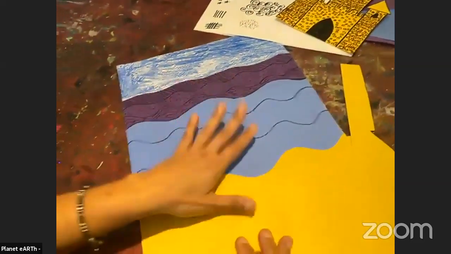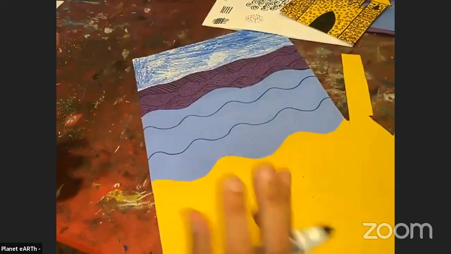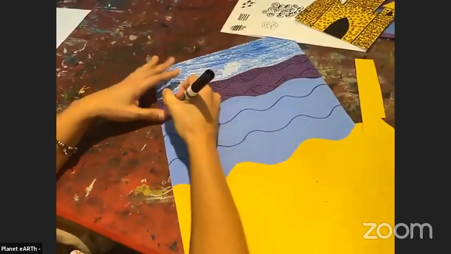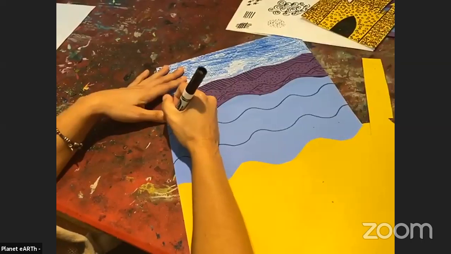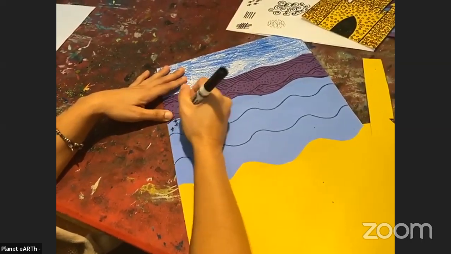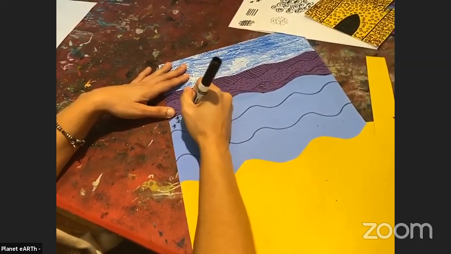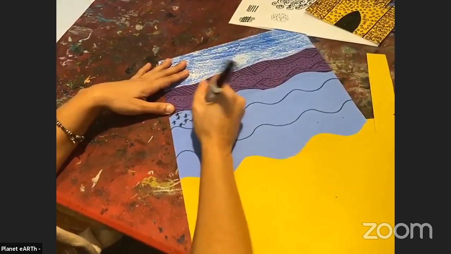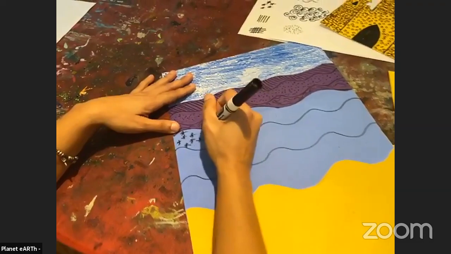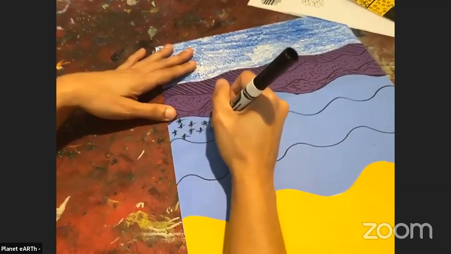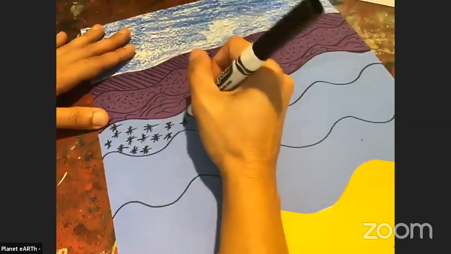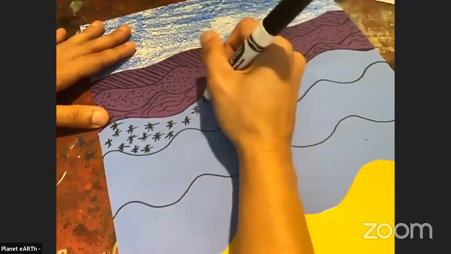Now we come down to this section. So now we're in our blue section. I'm going to go ahead and draw in some stars because why not? Now these aren't stars, you know, I call these cheating stars. You're just crossing a bunch of lines over each other. You just draw a bunch of those.